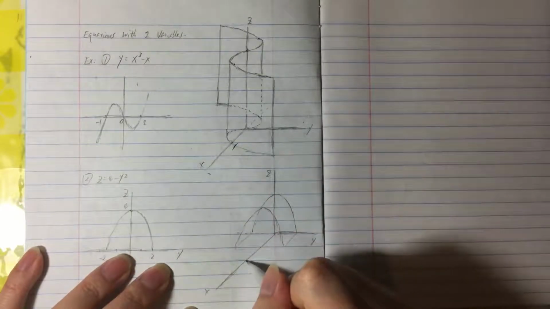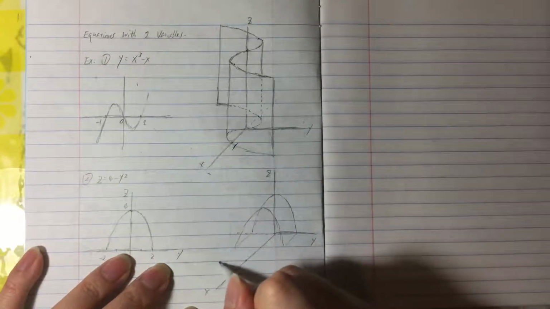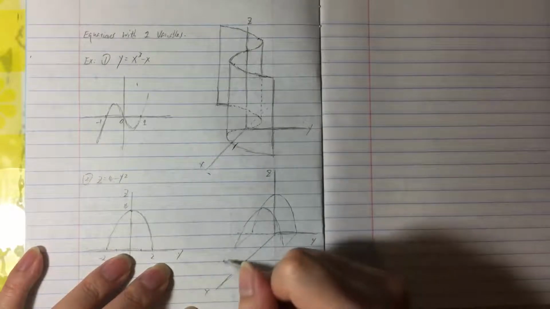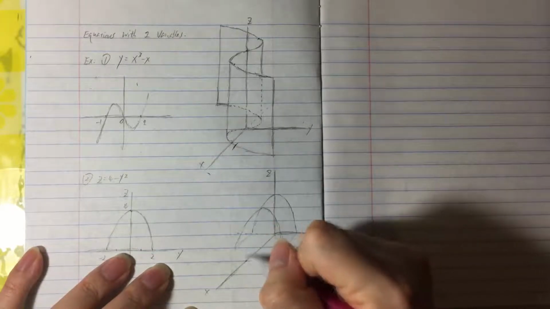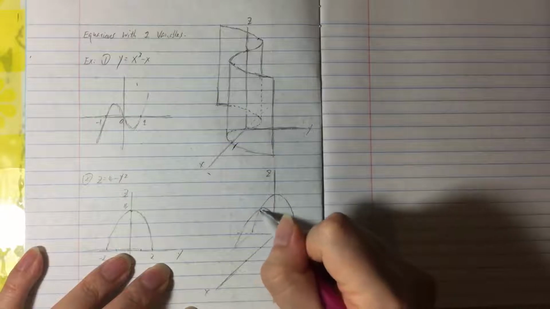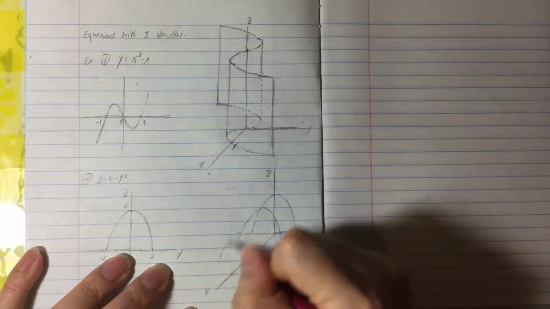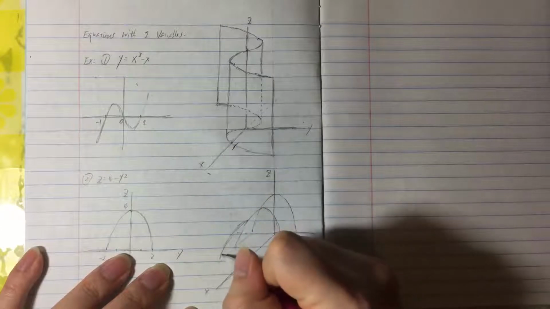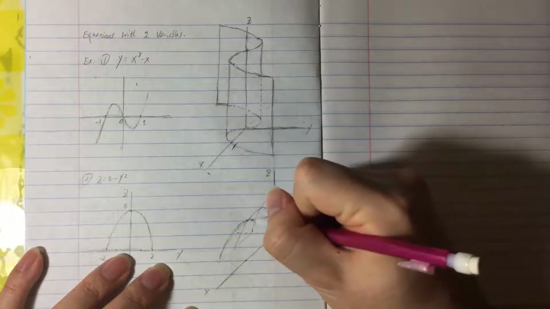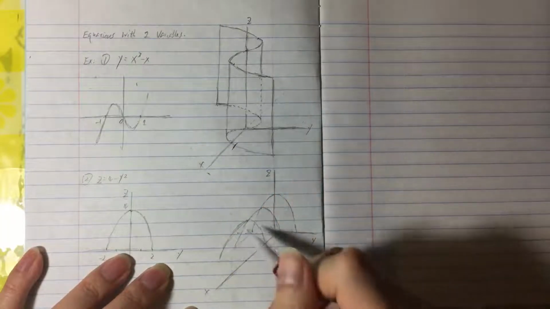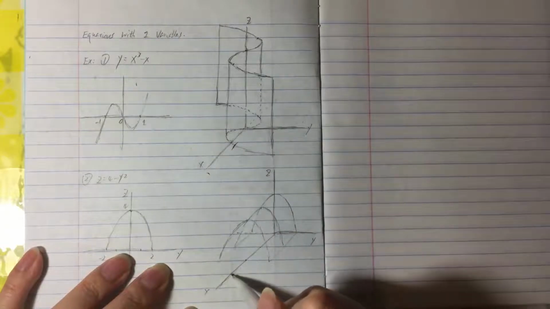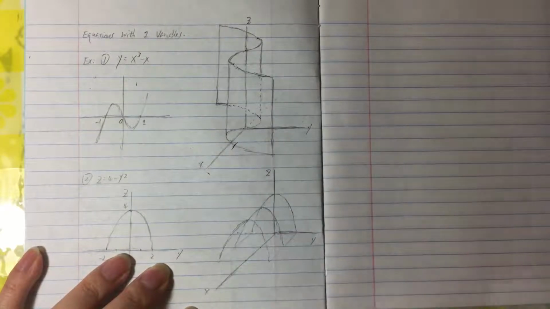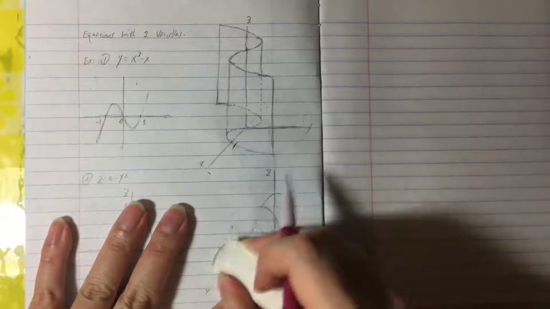When s is 2, the graph is the same. And when s is 4, 5, 6, all the graphs look exactly the same.